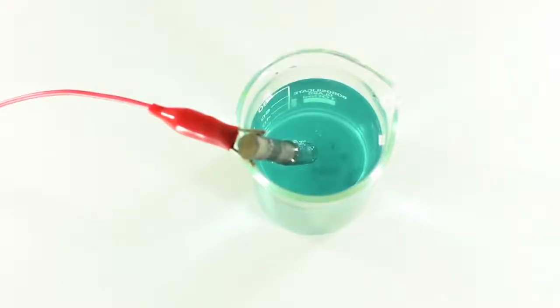So what you're seeing in front of you is almost an electrolytic cell. The only thing it's missing is its other electrode. So that is a carbon electrode that is attached to the positive terminal of a battery. That liquid is our electrolyte, and that is copper chloride.